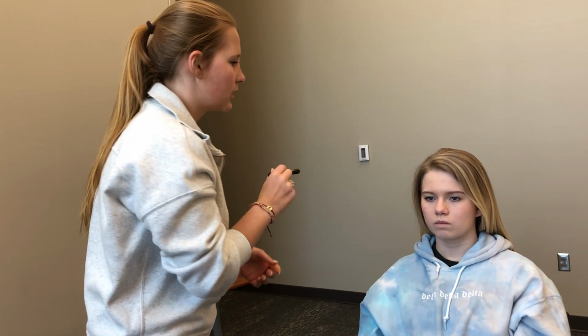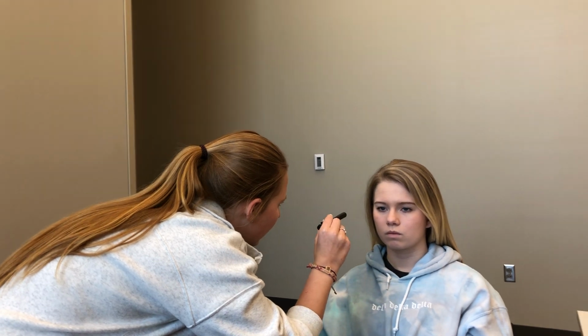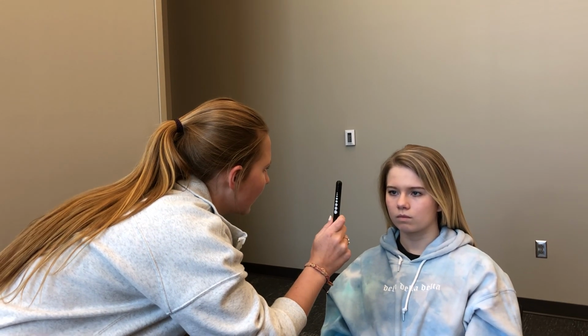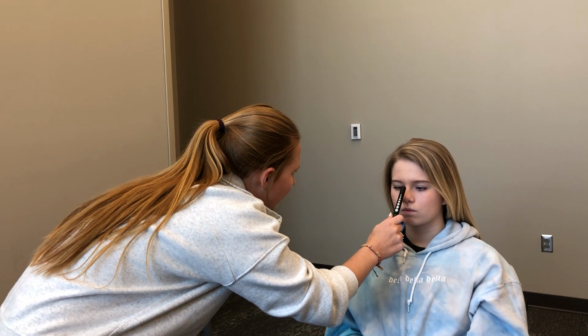Next, I'm going to do the reaction to light, and I'm going to shine my light and move it across her eye. And notice for constriction, and there should be a direct constriction in the eye that I shine the light on, and a consensual constriction in the opposing eye, which there was. I'm next going to do accommodation, so I'm going to have Peyton look directly at my pen light and follow it in. And I should see constriction of the pupils and convergence of the eyes, which I did.